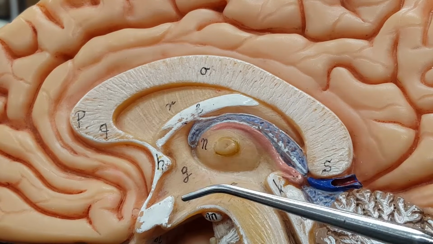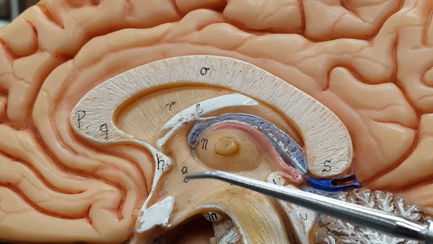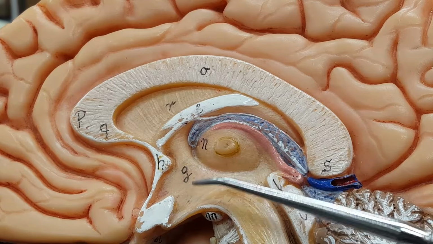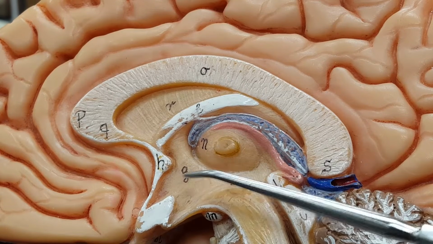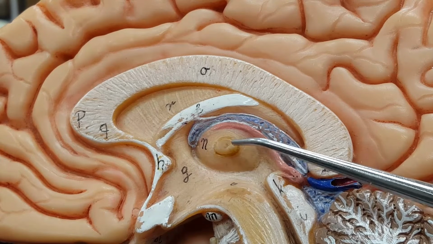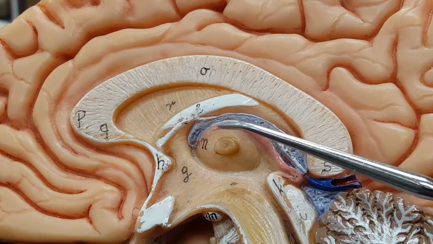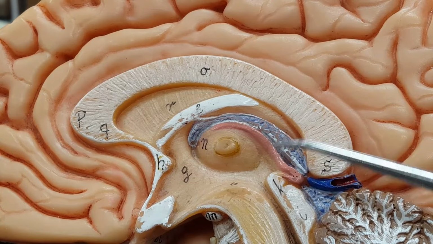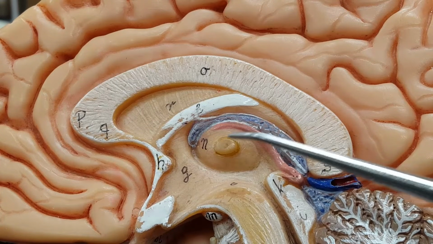This is all thalamus. This region, right where that lowercase g is, the hypothalamus, the lowest part of the thalamus. Easy to see intermediate mass, and look in red, the pineal gland.